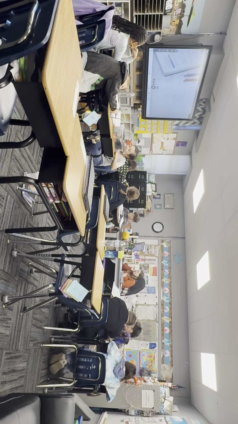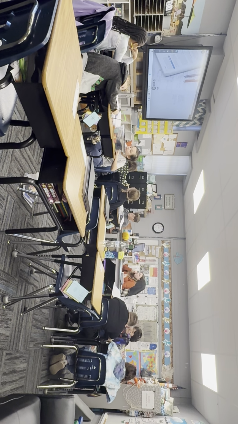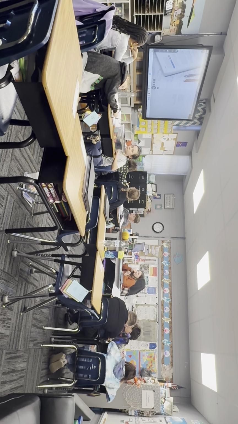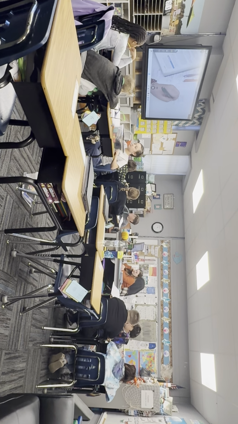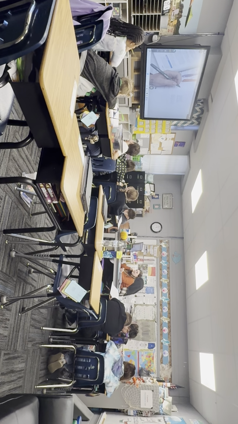What's our non-zero digit numbers? 2 and 3. 2 and 3. Those are underlined in red, right? We're going to do that first. 2 times 3. 6. And how many zeros do I need to put at the end? 2.